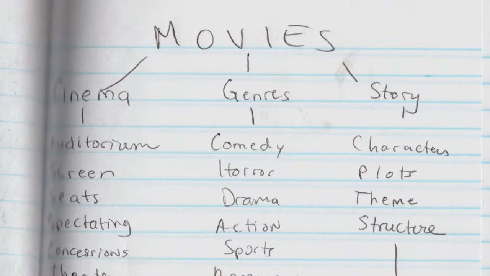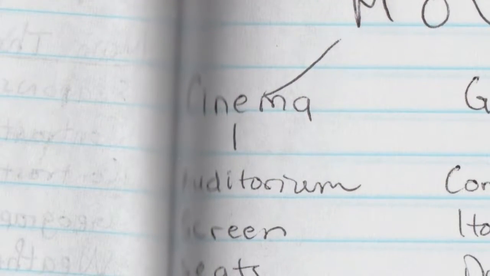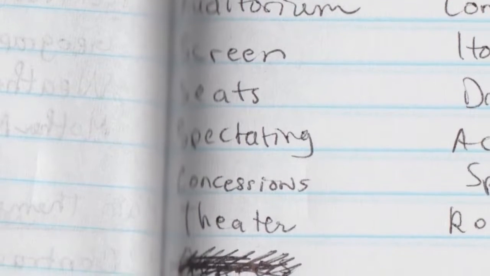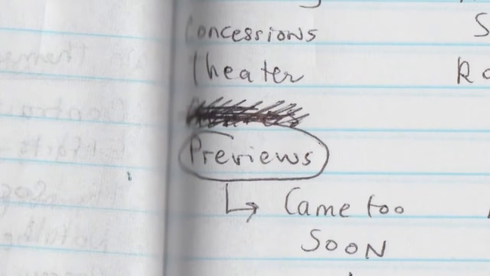So for the first branch of movies, the linking tree, we have cinema. From cinema, just the basic words. Go as basic as possible for the foundational elements of what the cinema is. And by narrowing down so many simple terms, you find so many different rhymes to use, so many different possibilities of wordplay, alliteration even. You'll find that by doing this, we make another joke. Cinema diverts to auditoriums, screen, seats, spectating, concessions as in snacks, theater, previews. Hold on to that one.